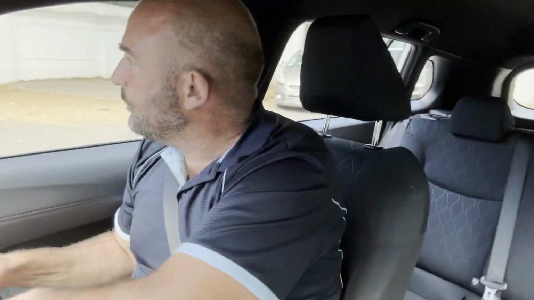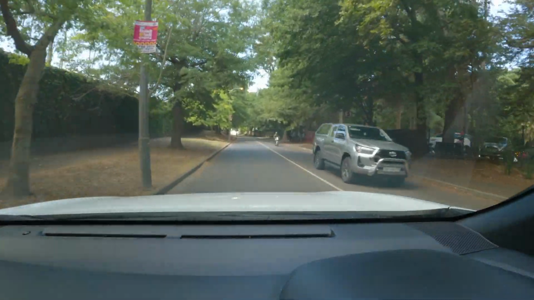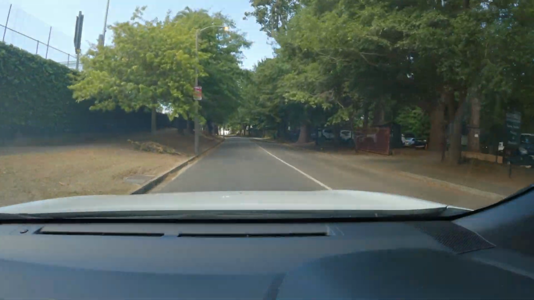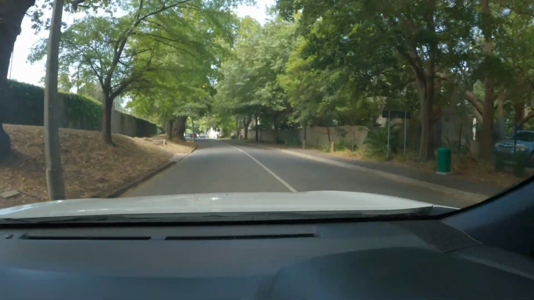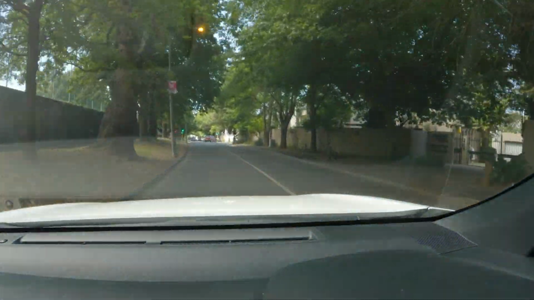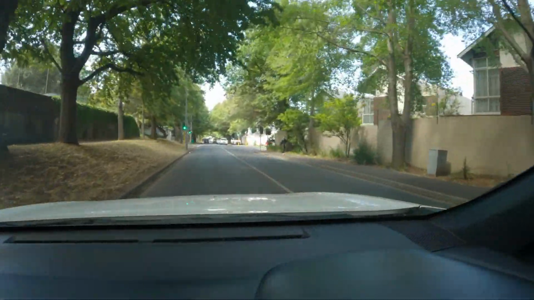There you go. So we're back on Newlands Avenue. We came along here earlier and we took a right down Dean Street. We're not going to take a right this time, and we're going to continue straight along. This time we missed an arrow again, but we don't worry about that because we're going straight.